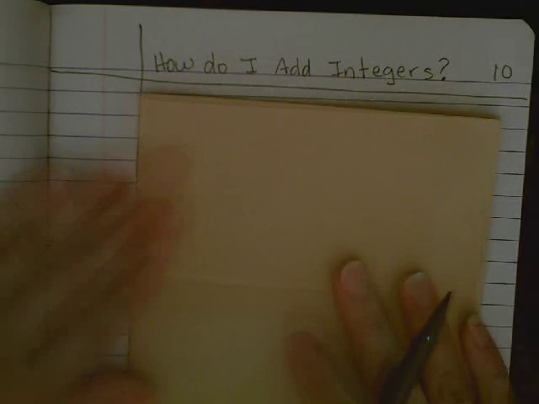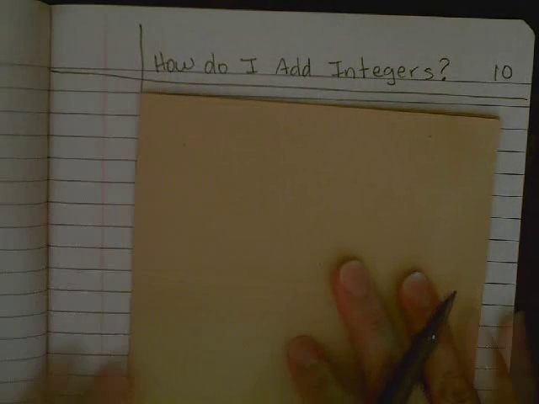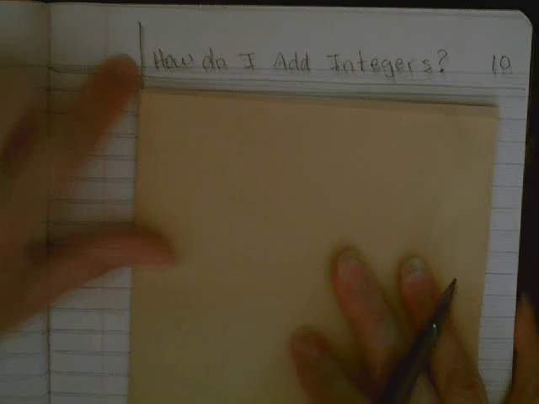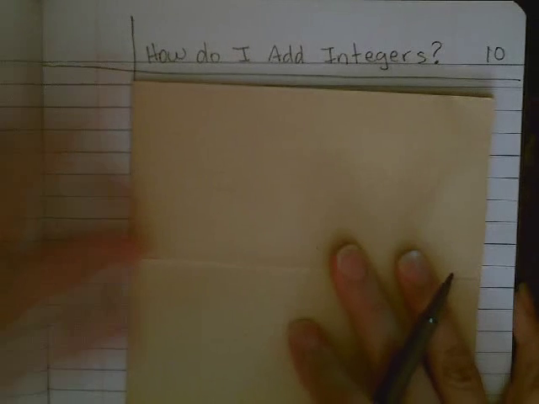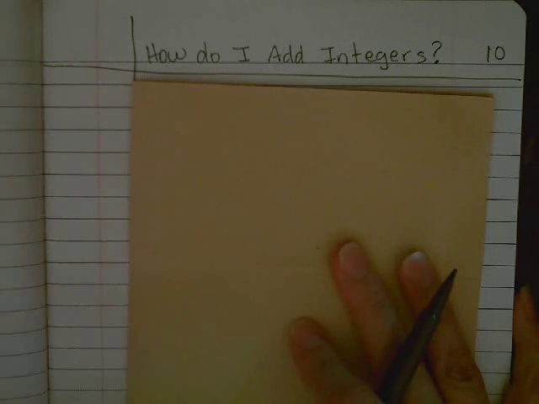Today we're going to be talking about how to add integers, and we're going to take a look at how we add integers that have the same sign. So go ahead and get your title up there. We should be on page 10 of your interactive notebook, your INB, and you should have your foldable already ready. It's folded into three sections, and the slits should be cut already.